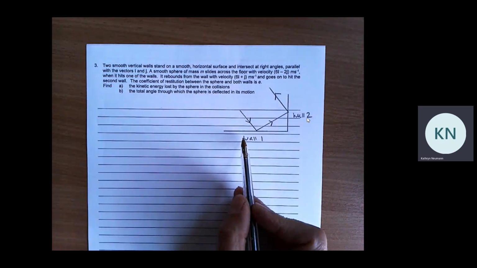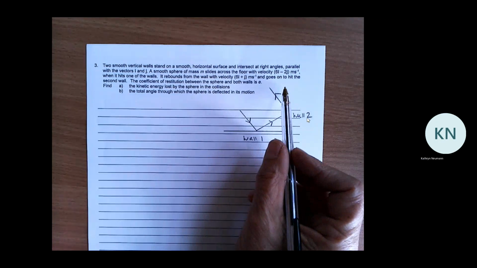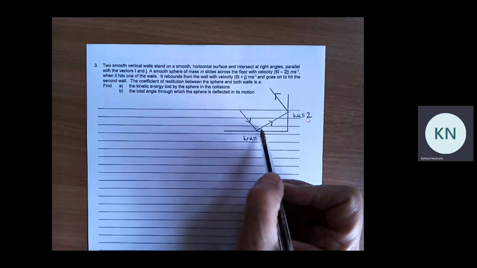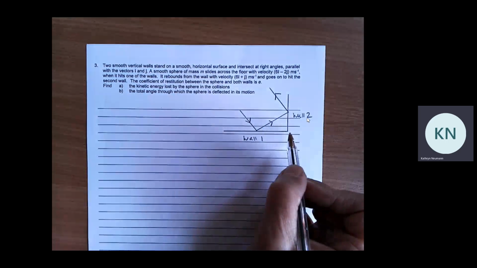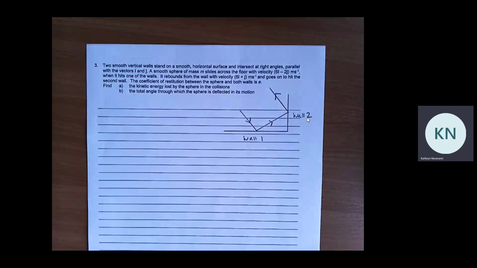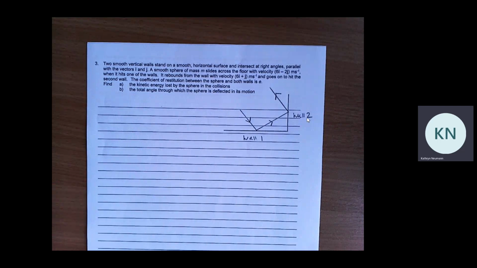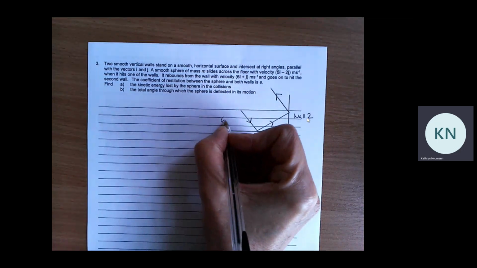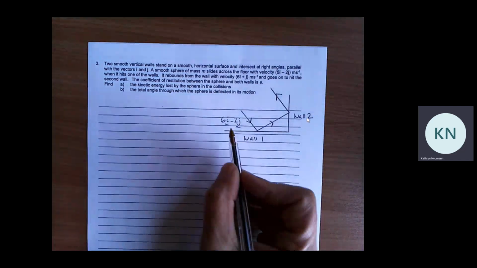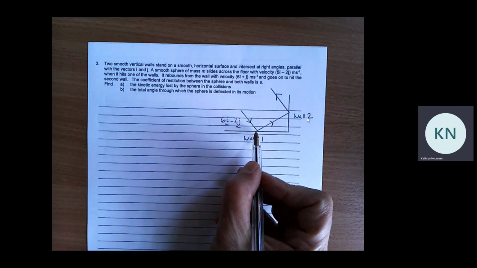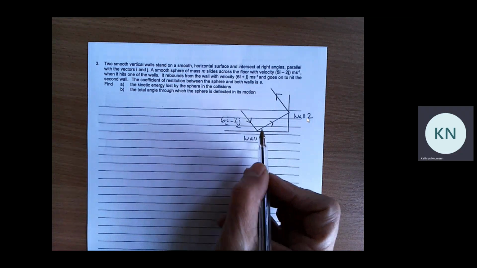We've got two smooth walls, two vertical walls on a smooth horizontal table. They intersect at right angles and they're parallel with i and j. We've got a smooth sphere that slides across the floor with a velocity of 6i minus 2j. So this is 6i minus 2j, this vector here. So it's coming in that direction. It hits one of the walls.